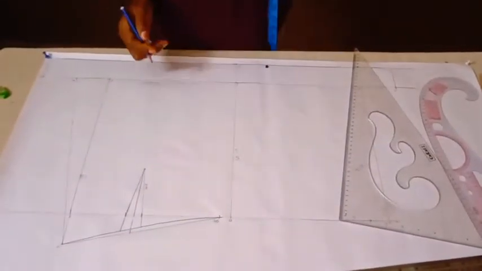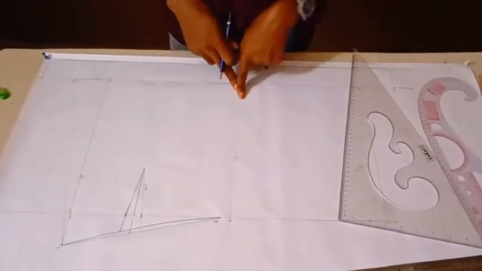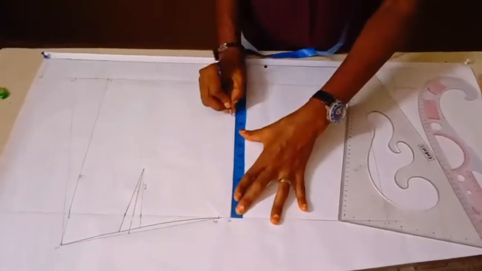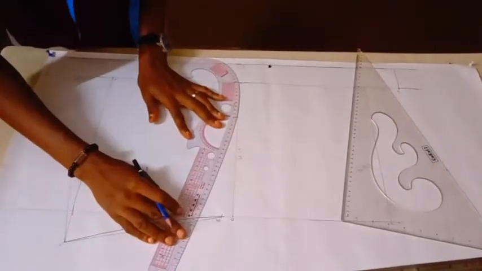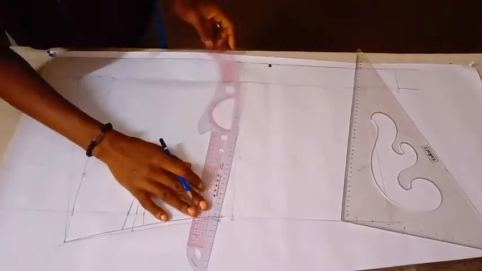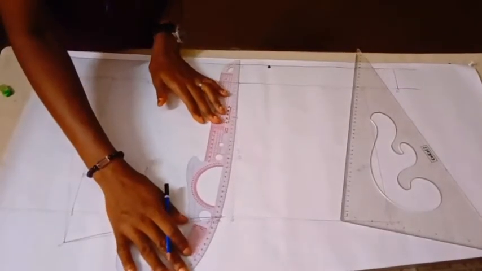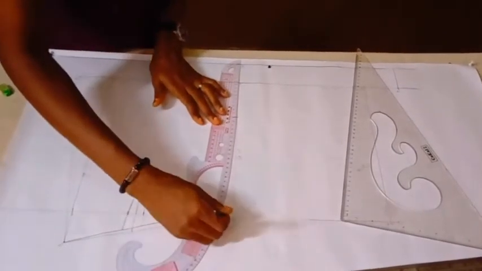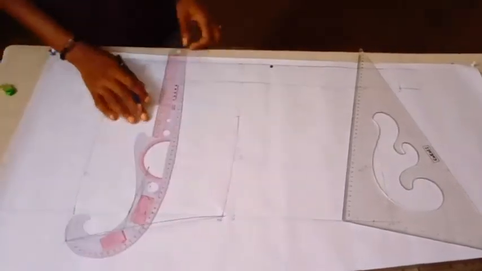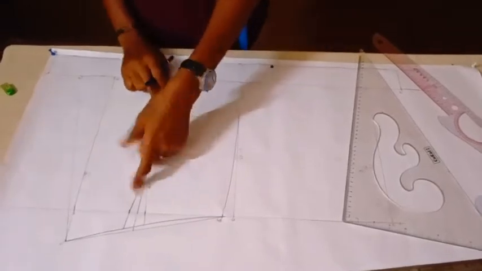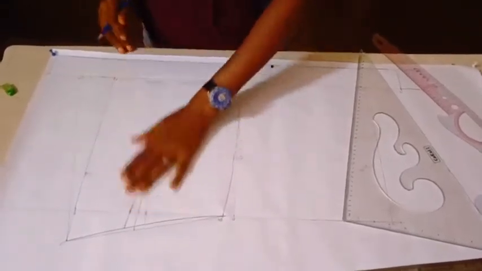Then, sorry, we didn't determine the waist to hip. Your waist to hip measurement, you need that somewhere here. Your waist to hip is where you connect on the side in this direction. You can use either side of the curve. So this is the center back, like I said earlier. If you want, you can make this into two. It's very, very simple.